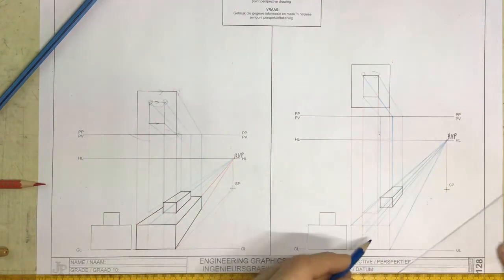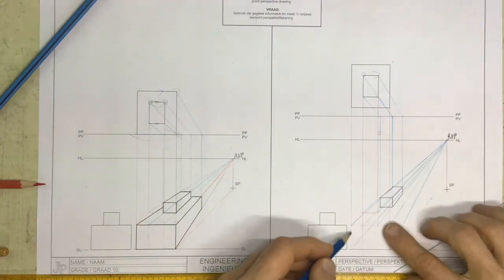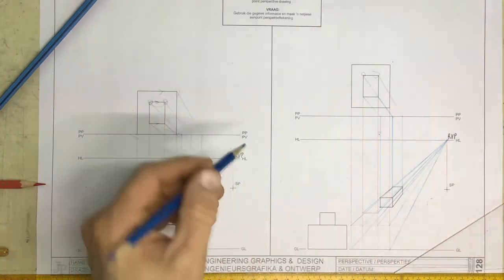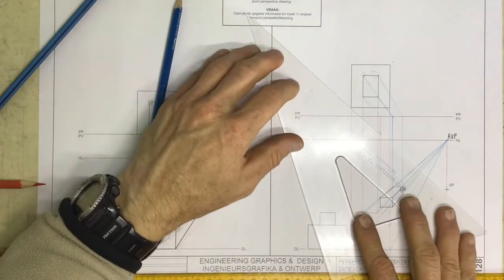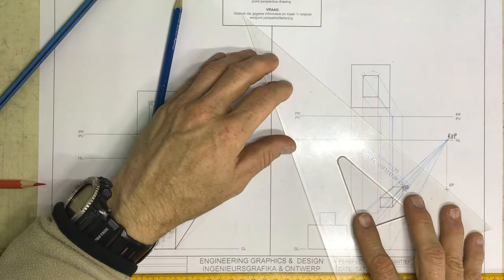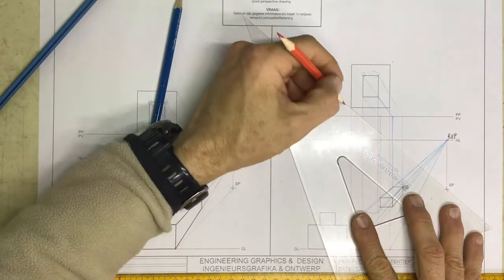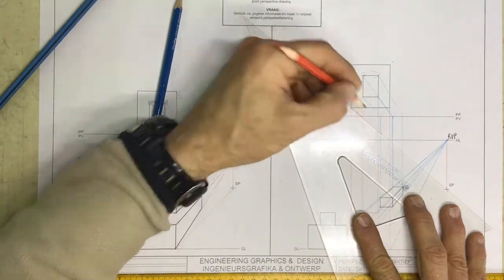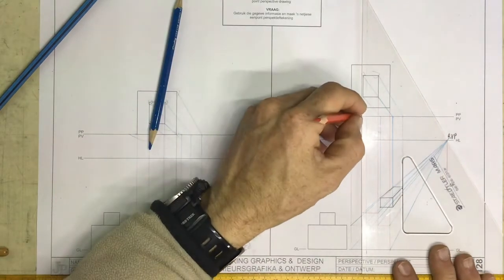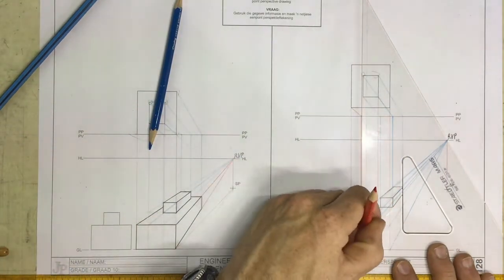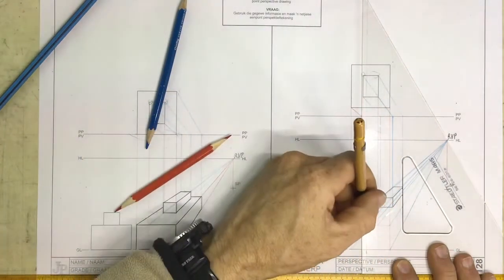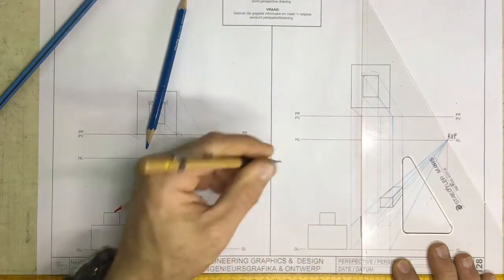All right, I now need to find that little block over there, but further back. Take lines to the stationary point. Line to the stationary point over there, and drop it down into the picture over here. I'm going to draw that line in straight away so that you can see it. There it is.